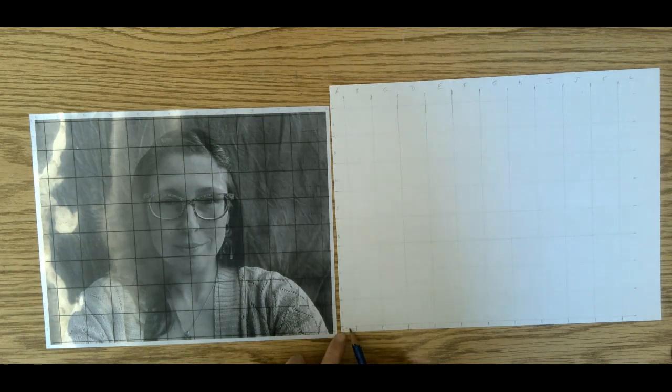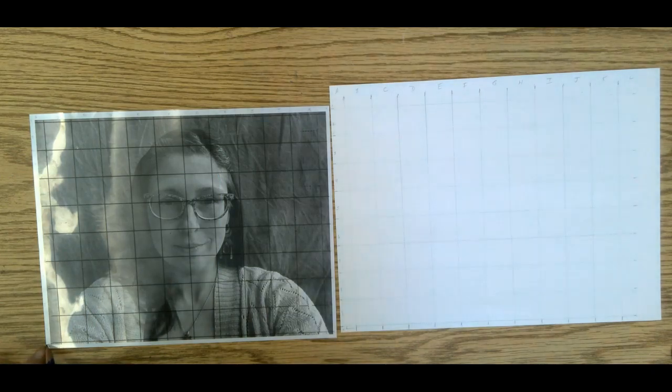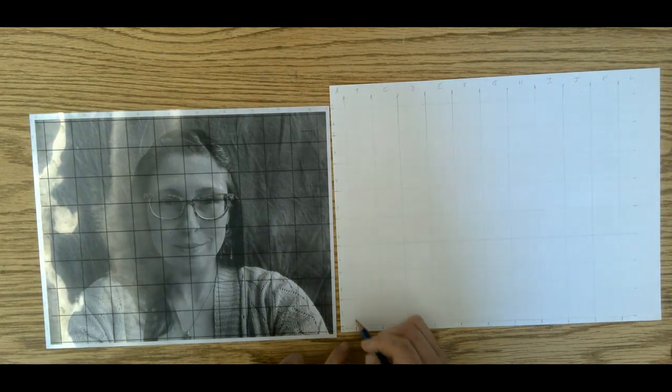So is this line halfway down, or is it a little closer to the grid line? Oh, it's a little closer to the grid line. Where is this line over here of the gray? Is it halfway? No, it's definitely closer to the edge of the page. So if I follow that on up, I can go square by square, although this is pretty simple, so I don't really have to.